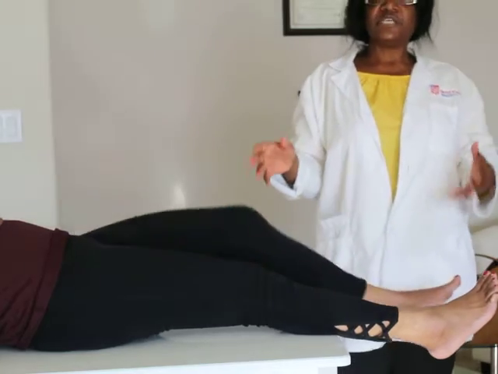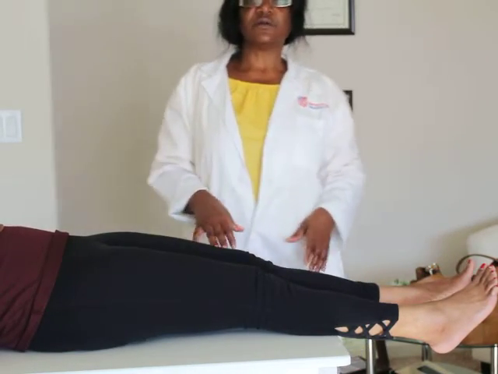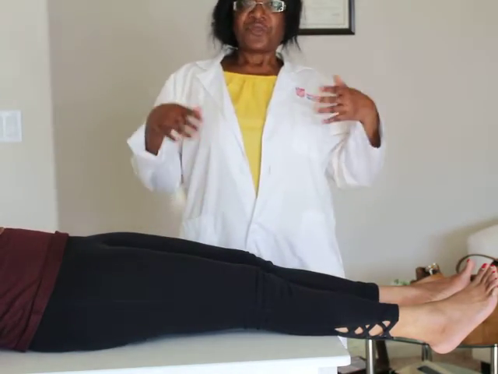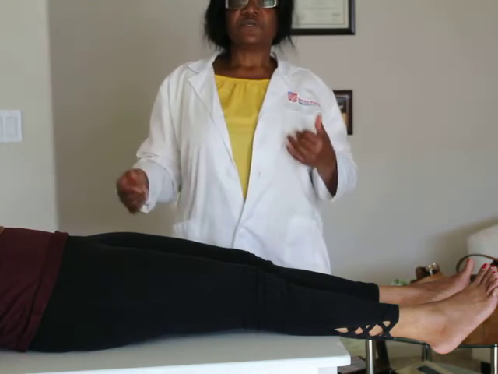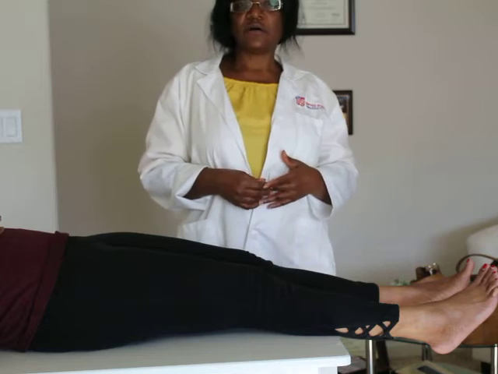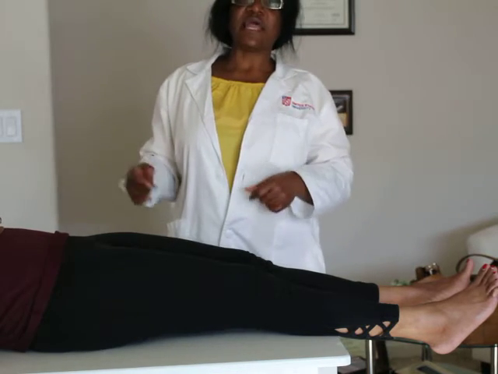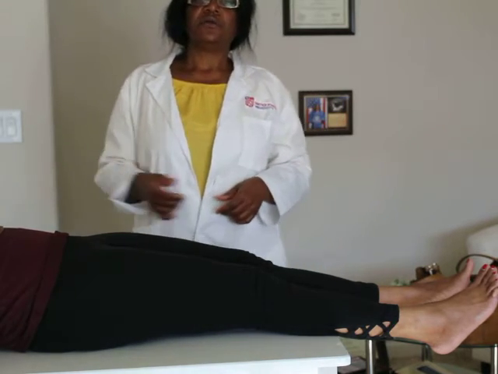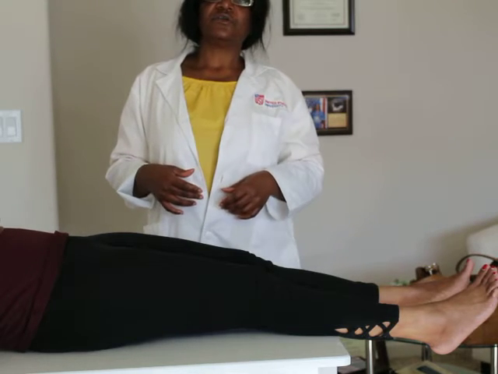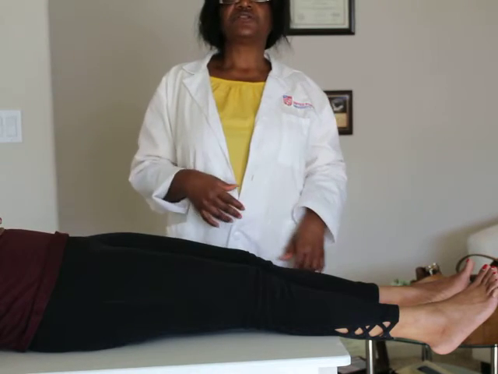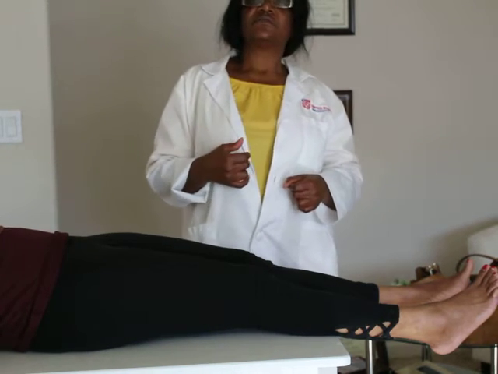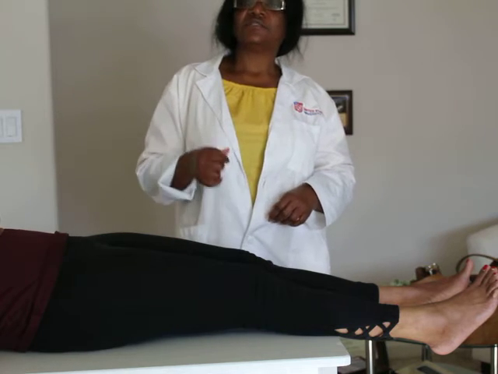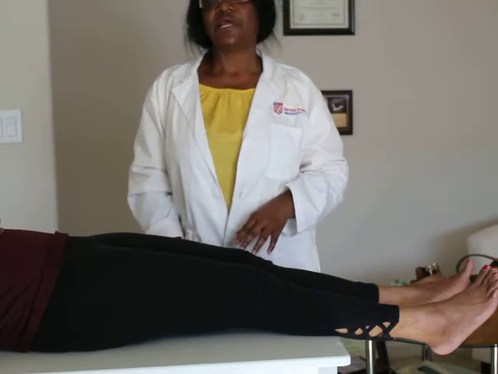So the Lachman test is the next one. I'm going to flex the knee to about 20 degrees, and with one hand stabilize the femur, while the other hand is on the tibia above the tibial tuberosity, and then pull and push the tibia to assess the laxity of the anterior and posterior ligament.